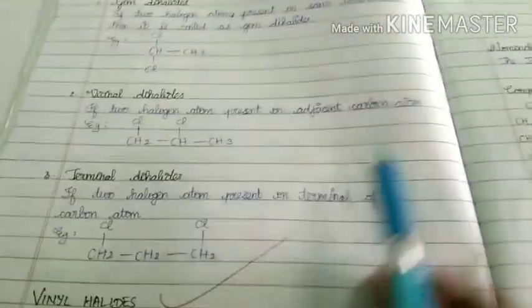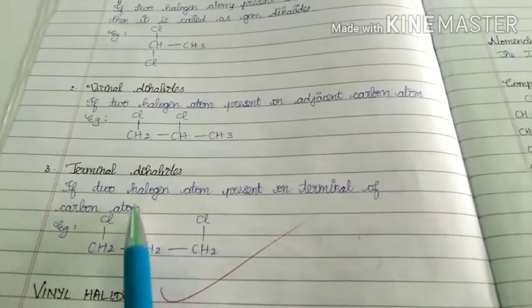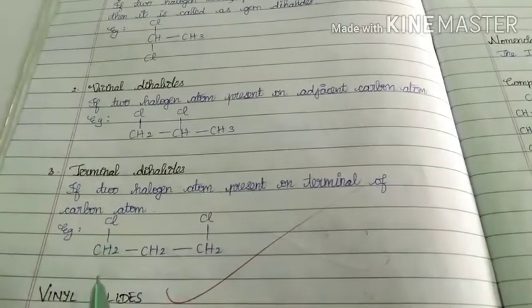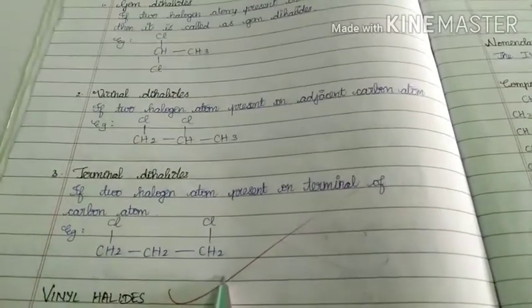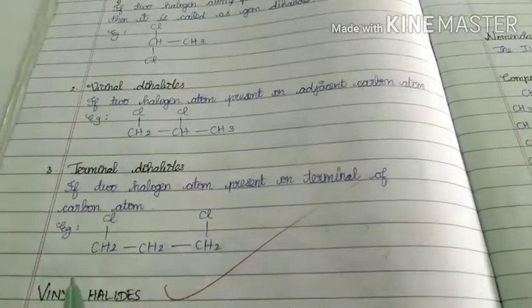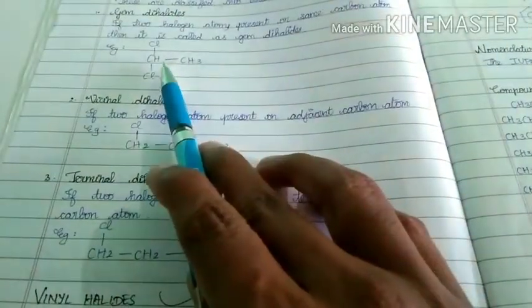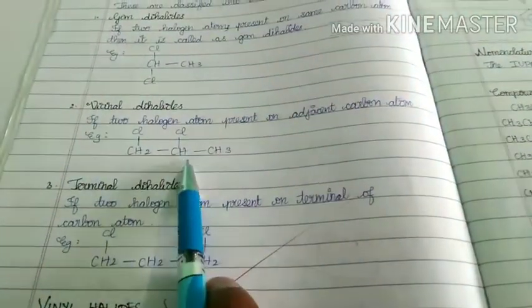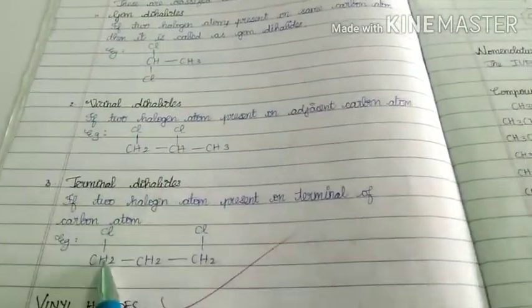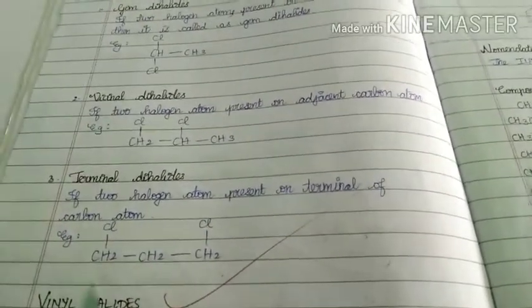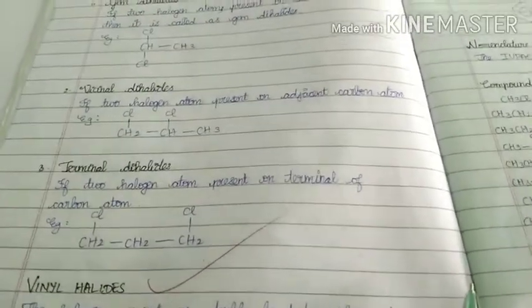Terminal means if two halogen atoms are present on terminal carbon atoms, that means first and last, that is called terminal dihalides. If two halogens are present on the same carbon, that is called gem. If two halogens are present on adjacent carbons, that is called vicinal. If two halogens are present on terminal, that means first and last carbon atoms in a given compound, that is called terminal dihalides. So this is about classification of dihalogen compounds.